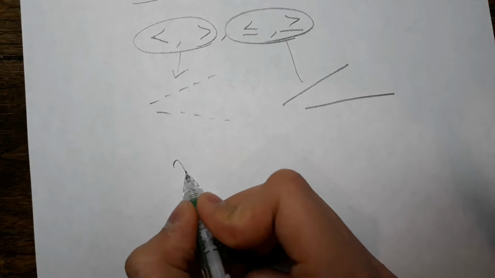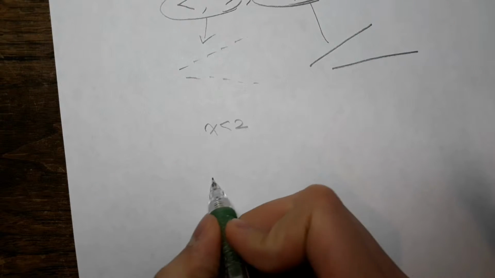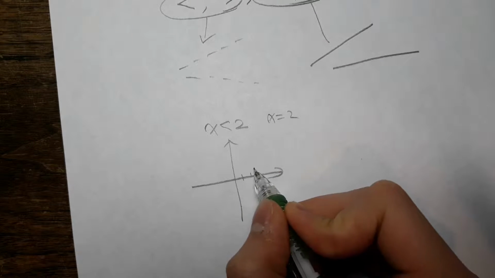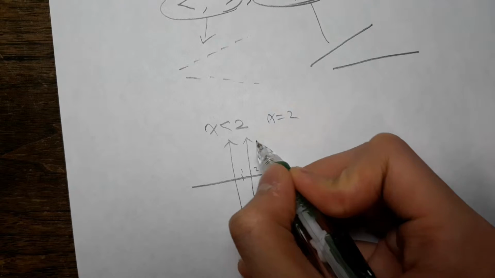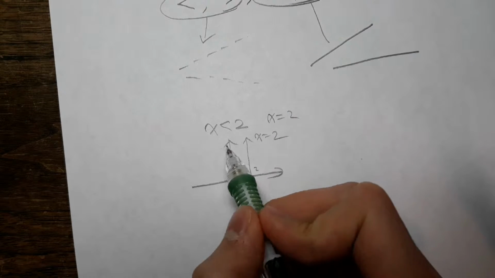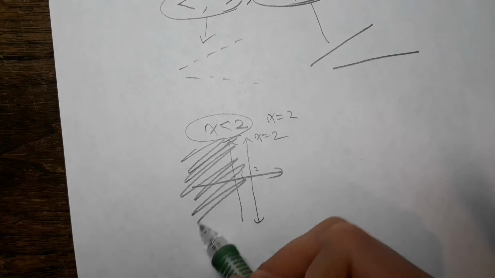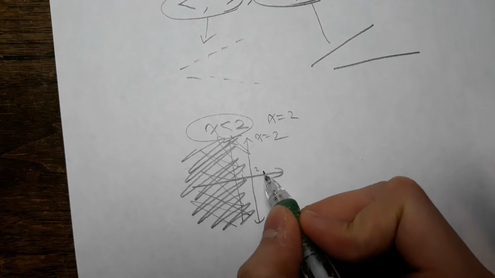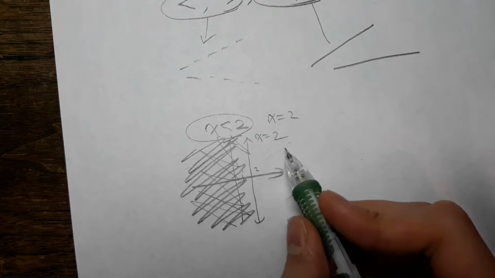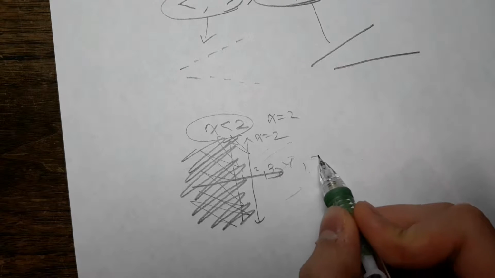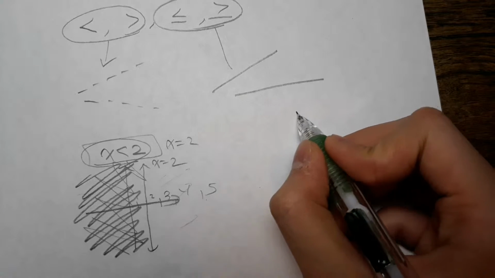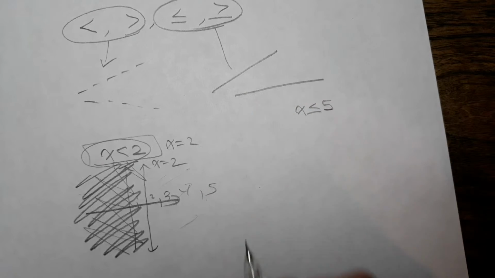Let's say x is smaller than 2. If you graph this, we all know that x equals 2 is this line over here, and it's saying that x is smaller than 2, so this part would be the answer. You just have to color this part. You should not color this part because 3, 4, 5 is bigger than 2 and it doesn't qualify this function.